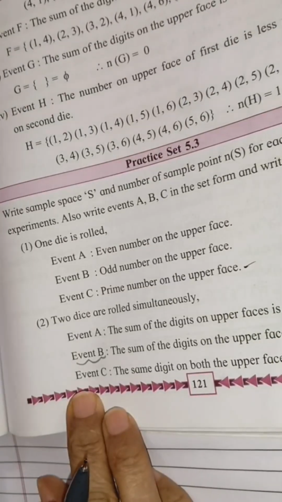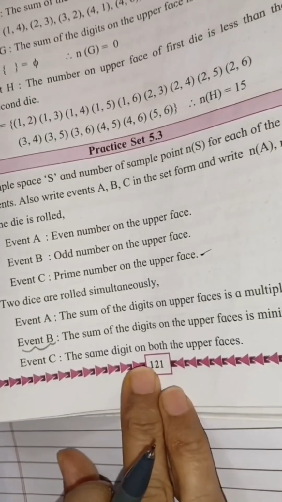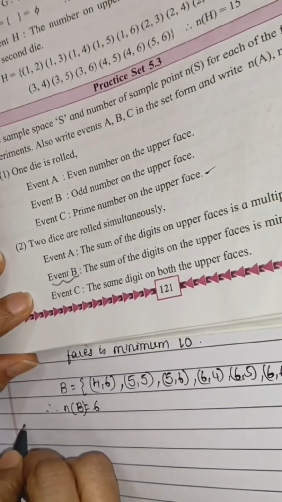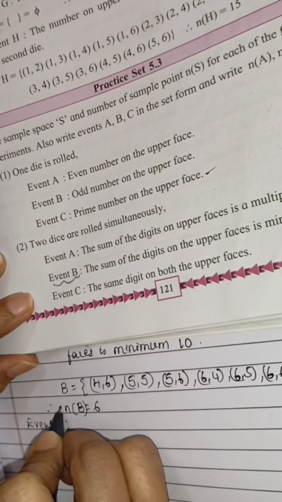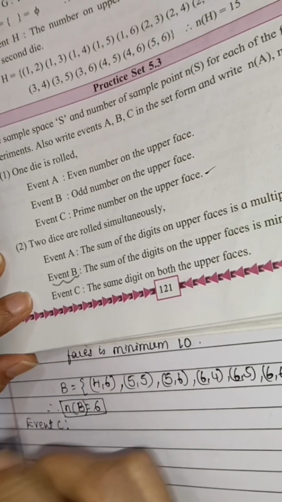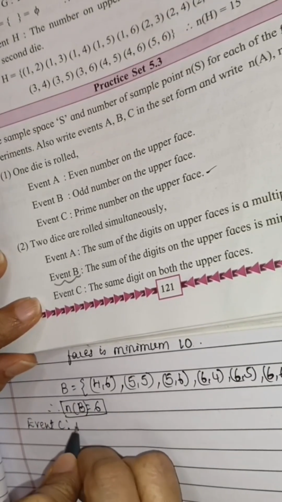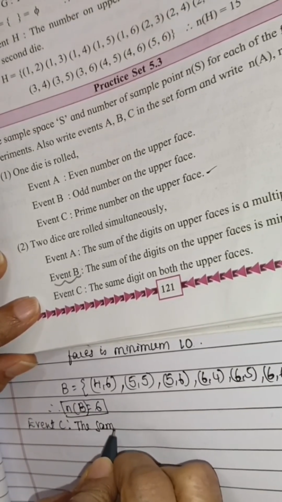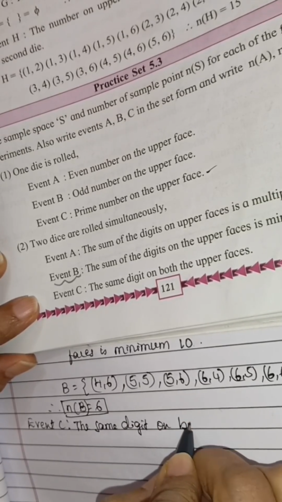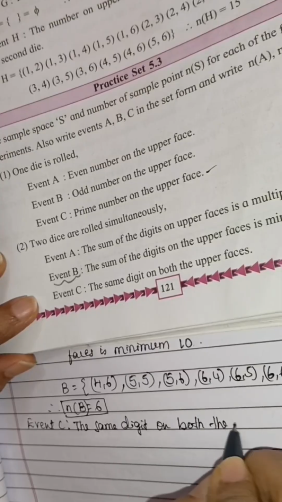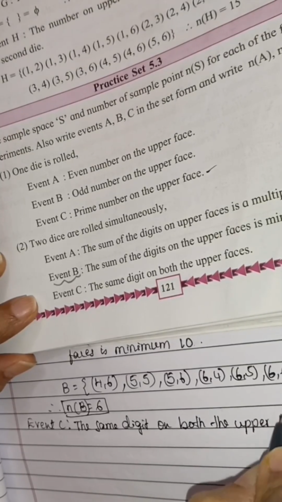Now event C: the same digit on both upper faces. Event C, you can mark in this way. Event C says the same digit on both the upper faces.